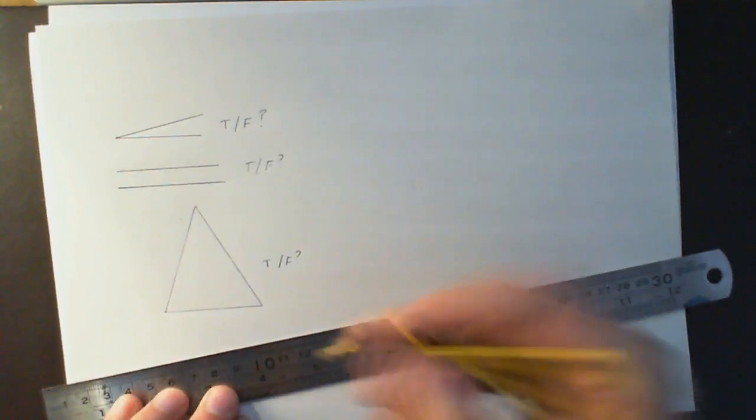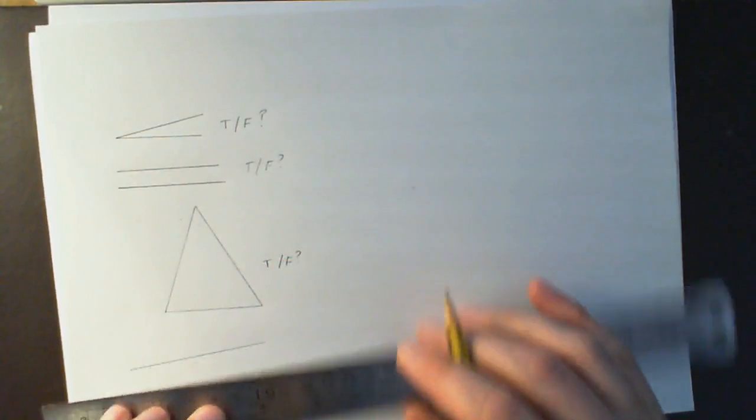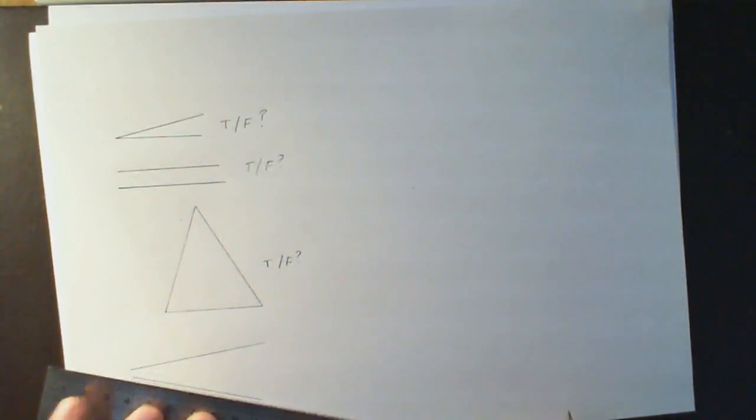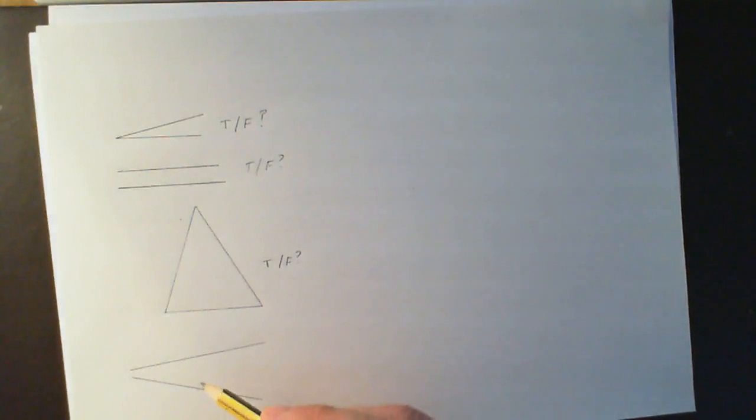Right, these two lines do not close around the shape with an edge. There are only two lines. They form a geometrical figure. Is that true or is that false? So is the statement, these two lines form a geometrical figure, true or false?